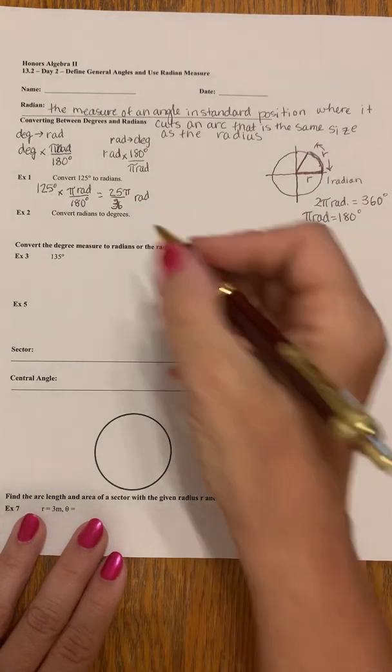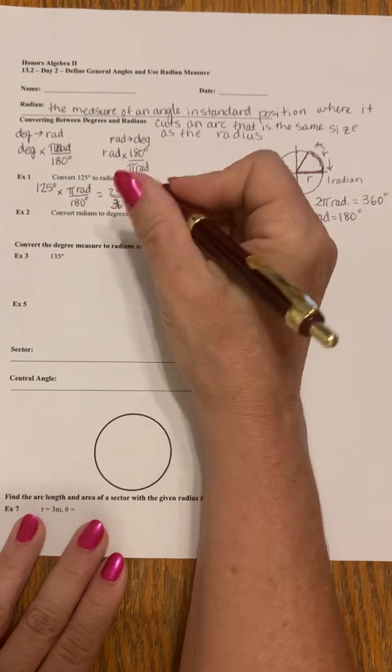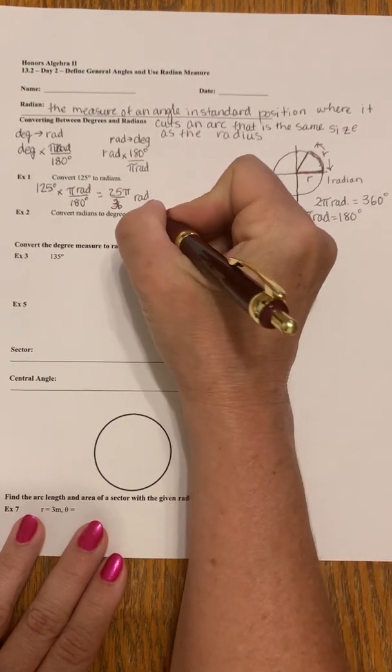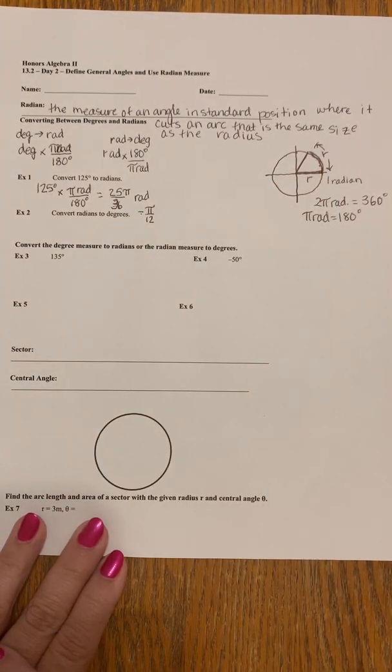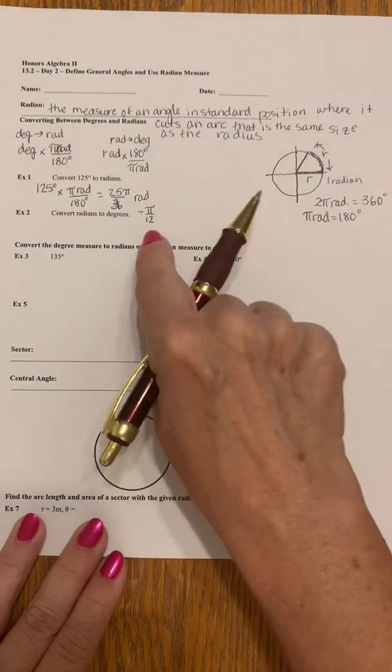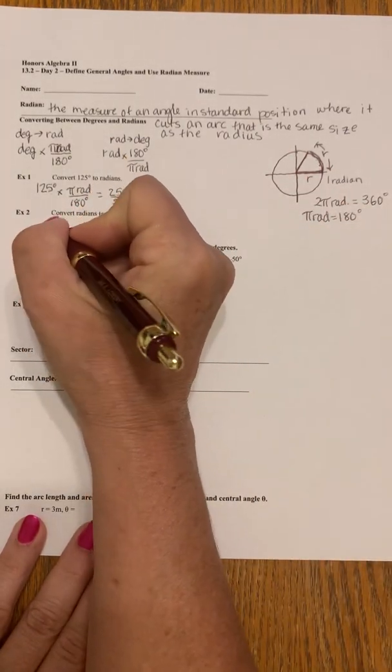Okay, now this one I don't have. We're going to go radians to degrees, and it's not written down here. It's negative pi over 12. We want to figure out how many degrees negative pi over 12 would be. So we start off with negative pi over 12 radians.